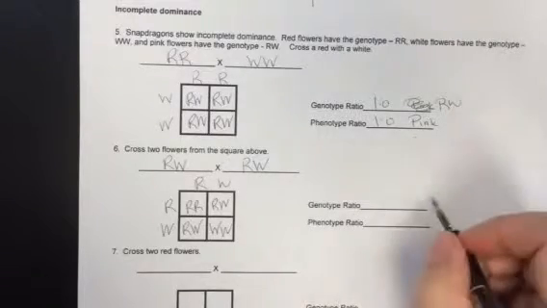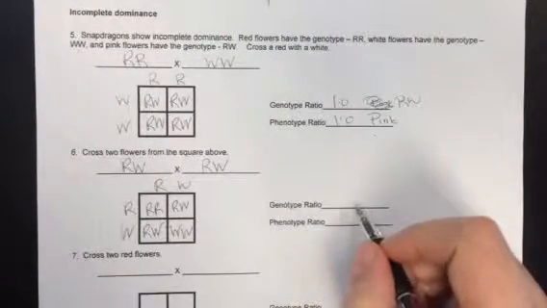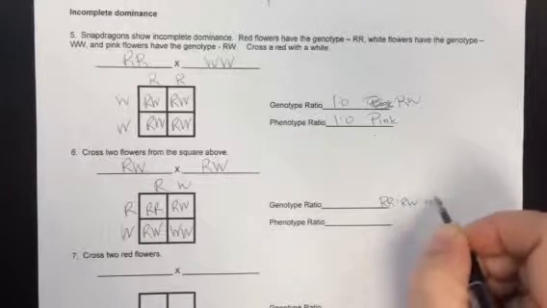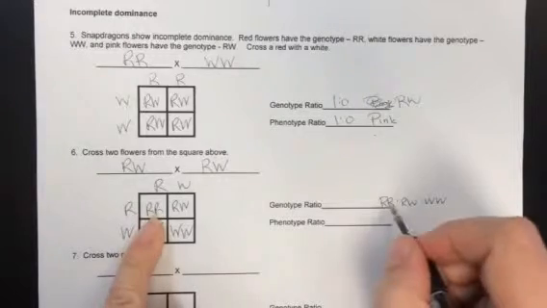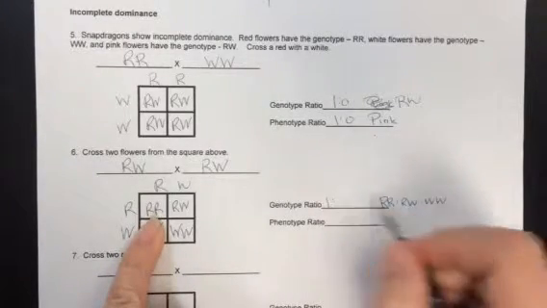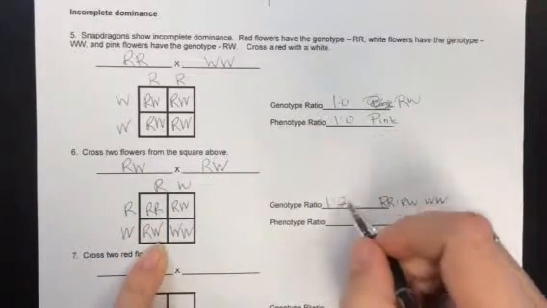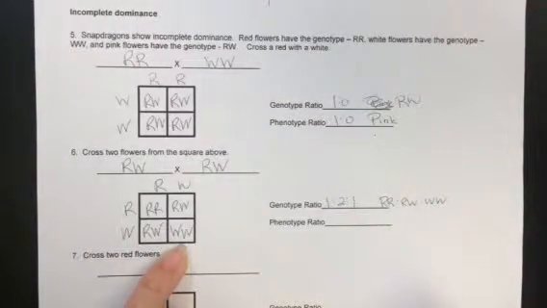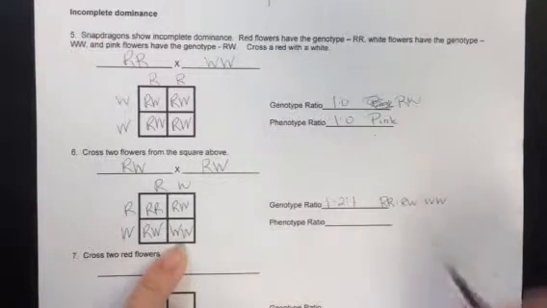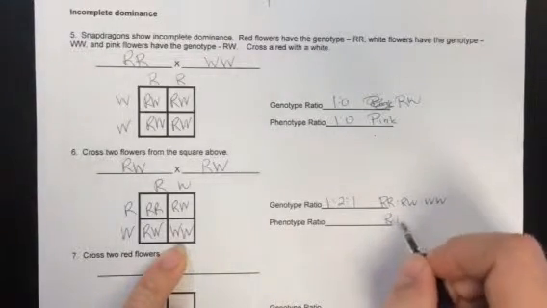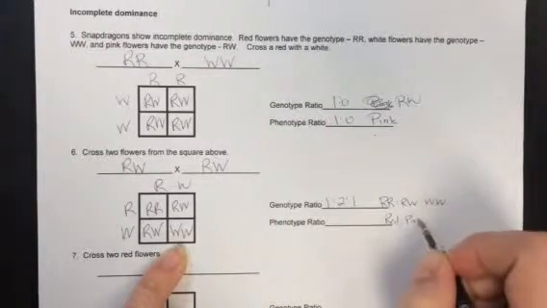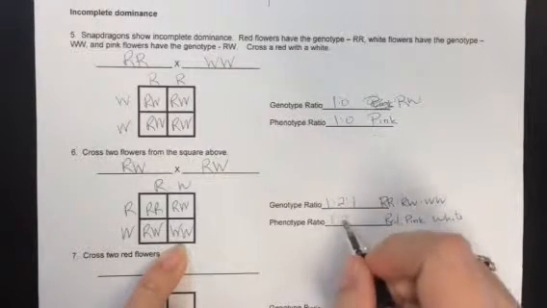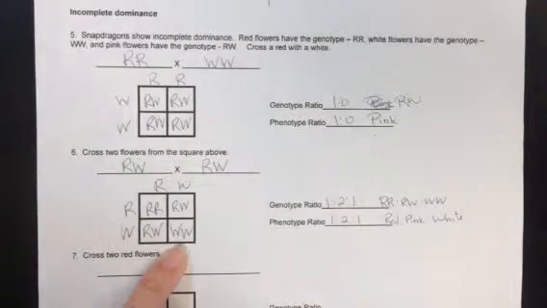And so I would do this, our genotype ratio of RR to RW to WW. Our RR, we have 1 out of 4. Our RW, we have 2 out of 4. And our WW, we have 1 out of 4 again, so we get a 1 to 2 to 1 ratio. And of our colors, the red, pink, and white, we again get a 1 to 2 to 1 ratio.